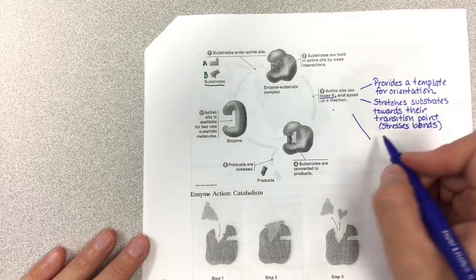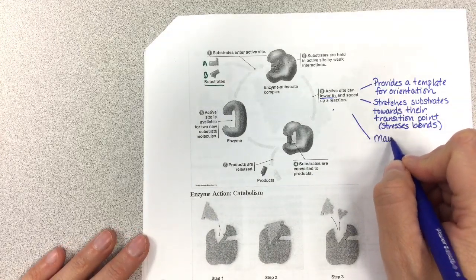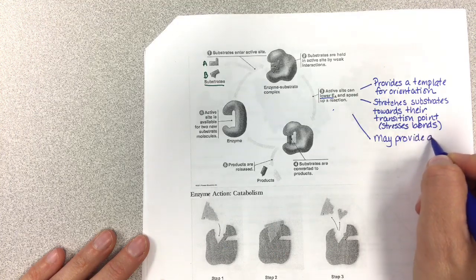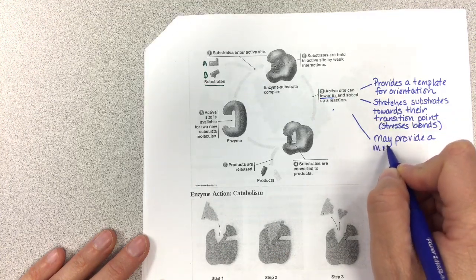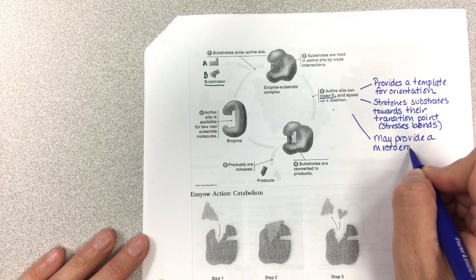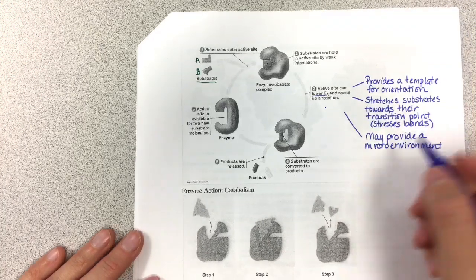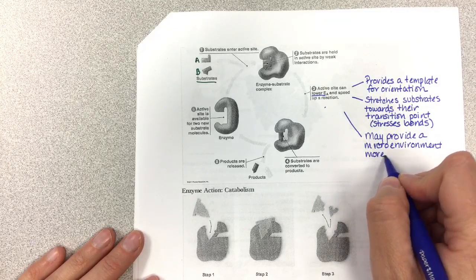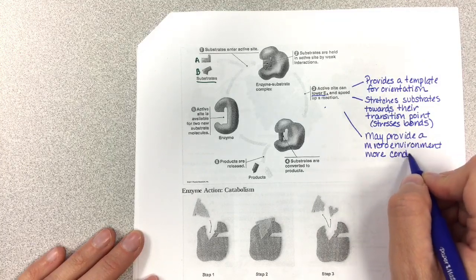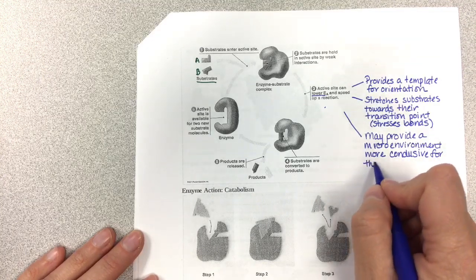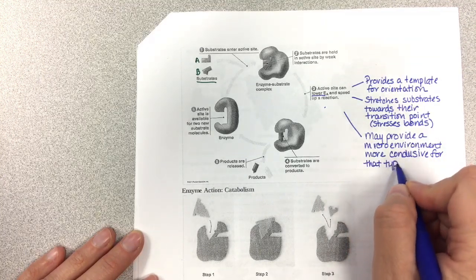lastly, it may provide a microenvironment more conducive for that type of reaction.